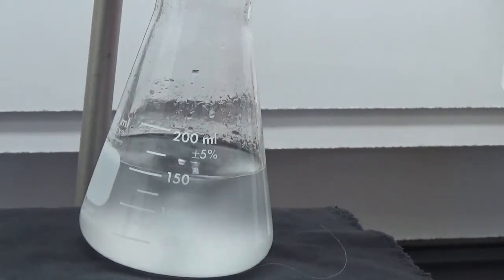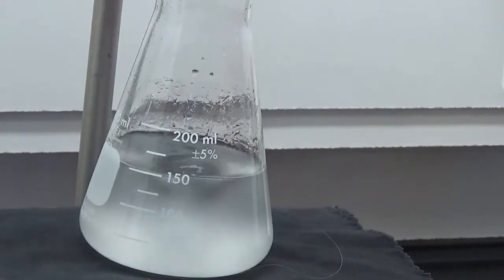I added 12 drops. Looks like it's almost there already.